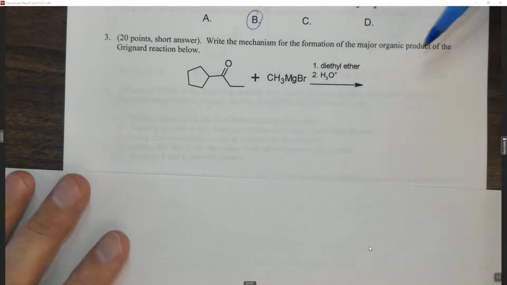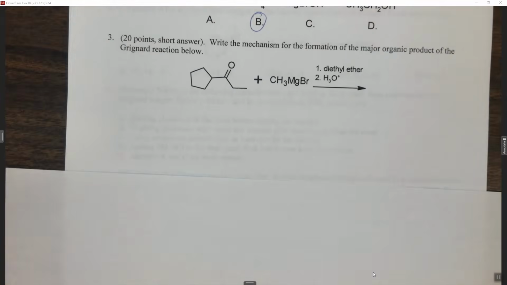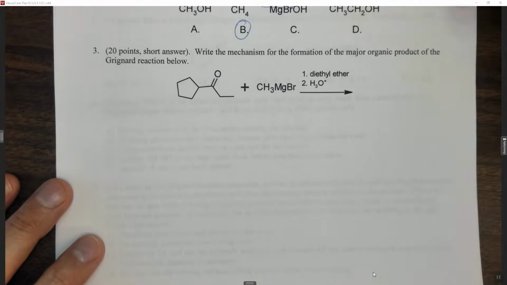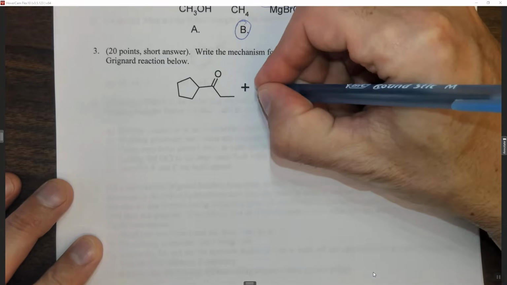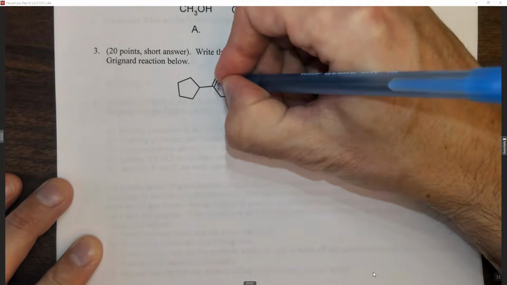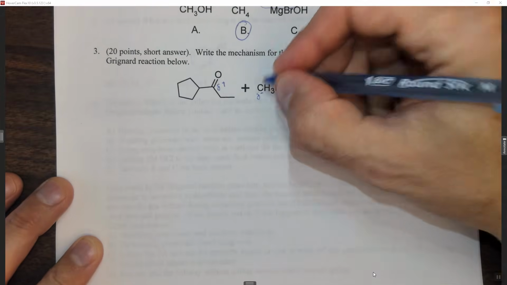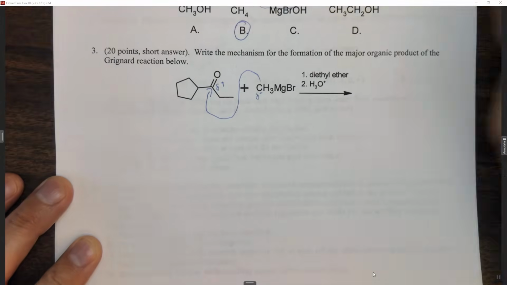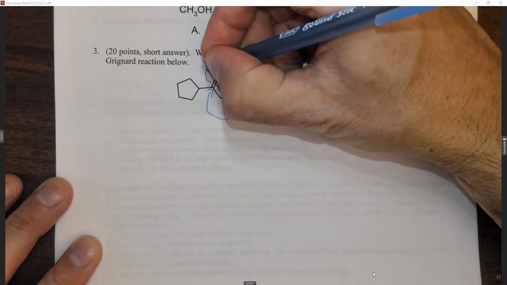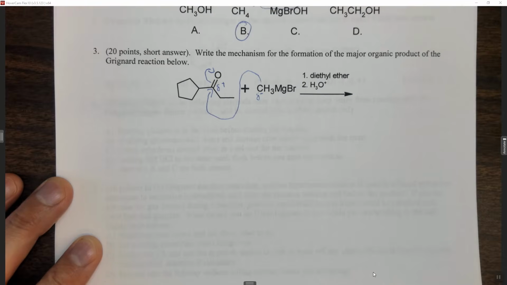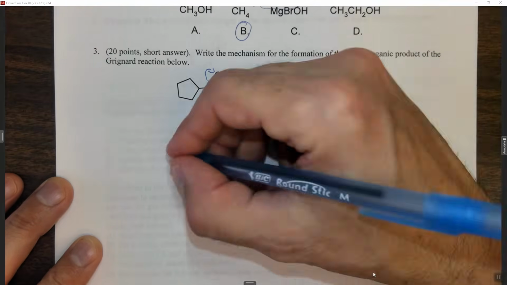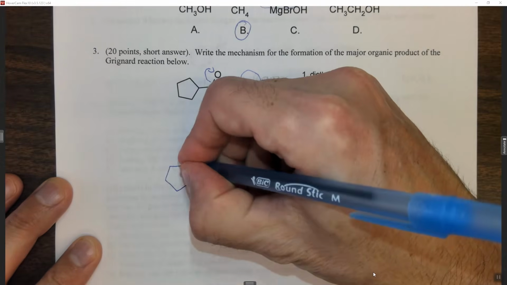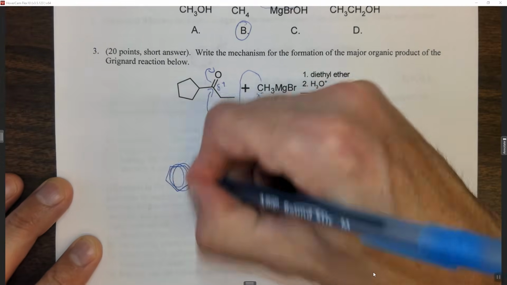All right, so in the previous two questions, we've alluded to this one, which is ultimately the mechanism for the Grignard reaction. It says, write the mechanism for the formation of the major organic product of the Grignard reaction below. So as we've talked about, this is partially negative, and this carbonyl carbon is partially positive. So this carbon acts as the nucleophile, and it attacks this partially positive carbonyl carbon, and then this double bond becomes another lone pair on oxygen. What we end up with in the intermediate stage of the mechanism is a 5-membered ring. Nothing changes with it. Sorry, that's not a 5-membered ring.